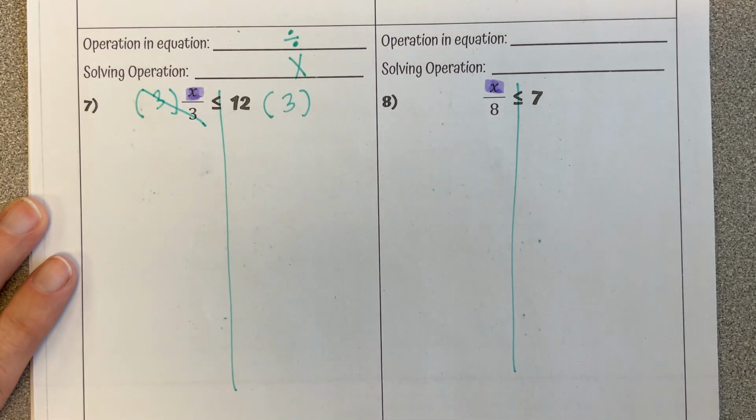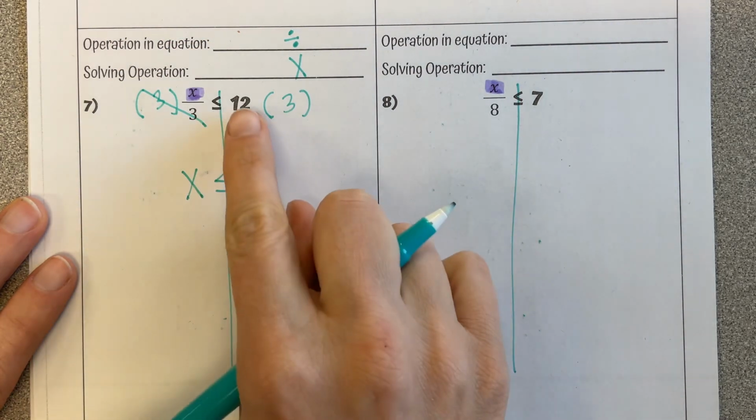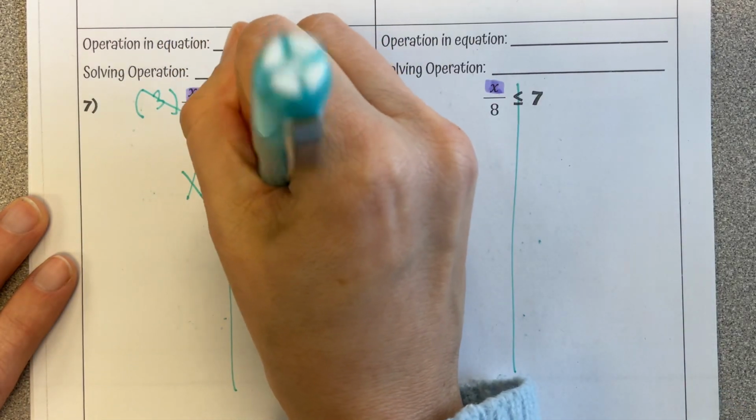Those 3's cancel each other out to be just x. I bring down my inequality symbol and I multiply. 12 times 3 is 36.